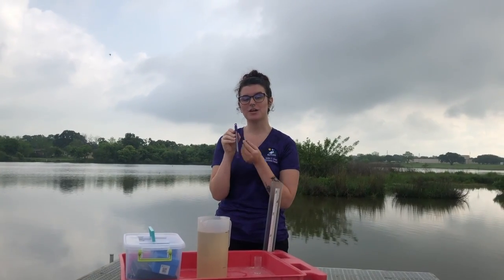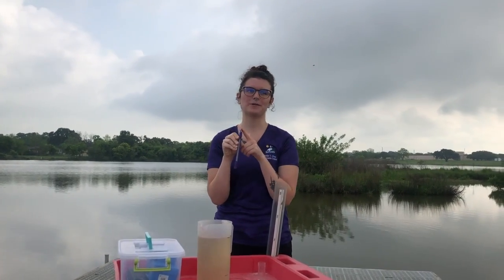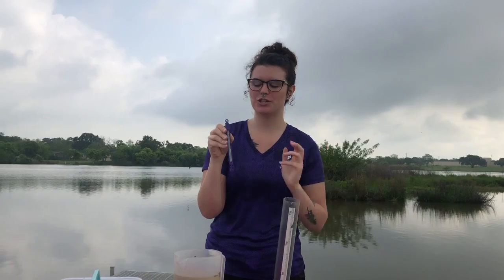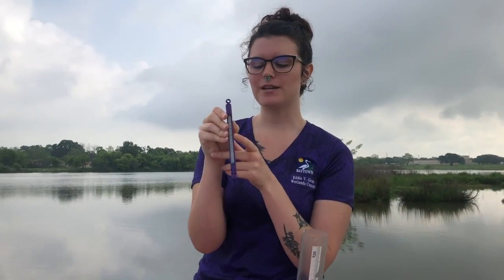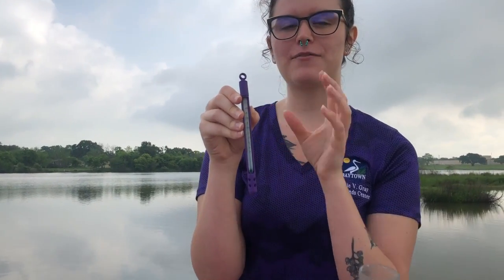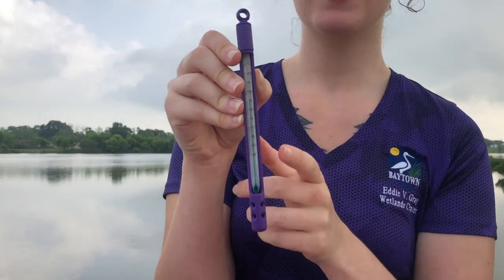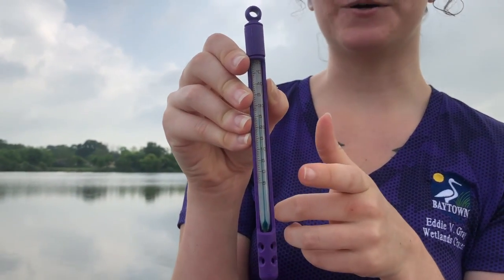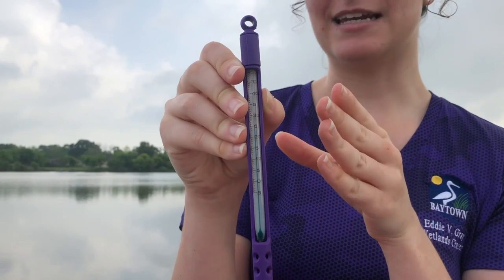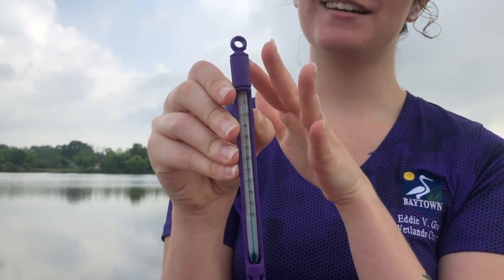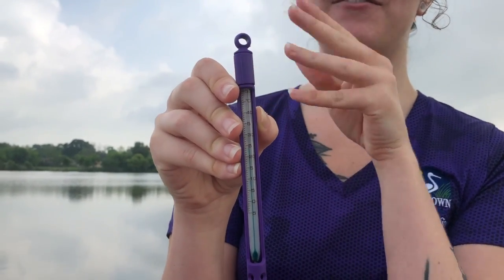So the first one that I'm going to start with is our thermometer. The thermometer measures the air temperature and the water temperature, and this one is kind of unique because it counts by fives. It travels in increments of 5. So it starts here at 0, and then it goes 5, 10, 15, 20, 25, 30, and so on.